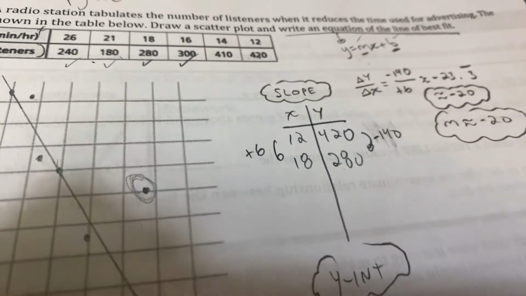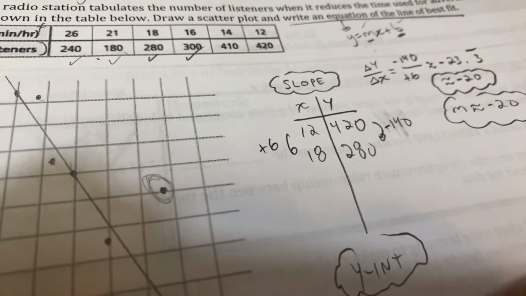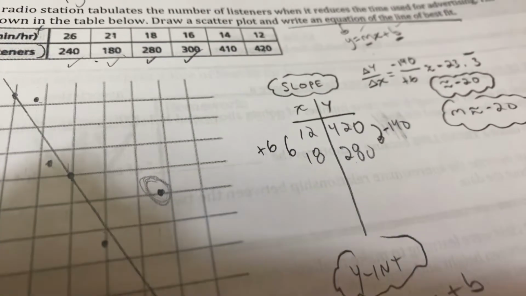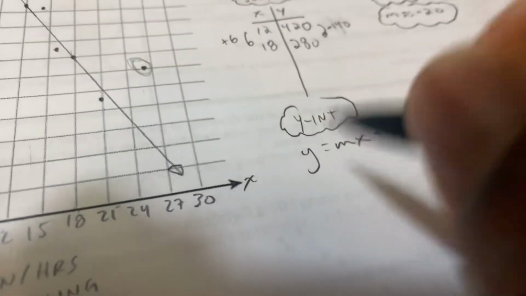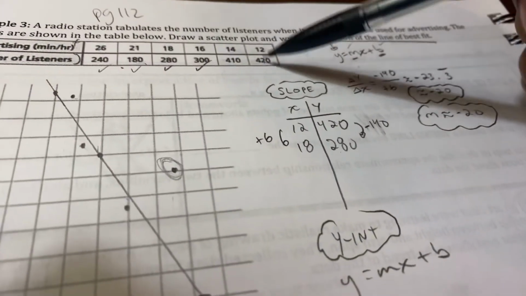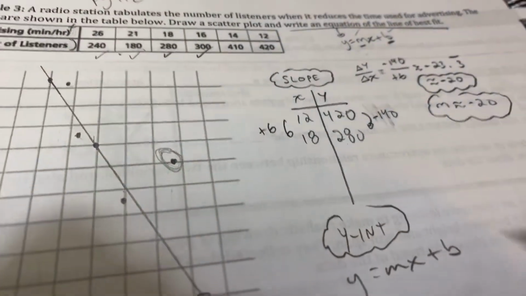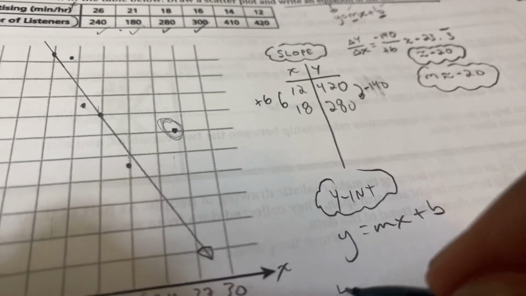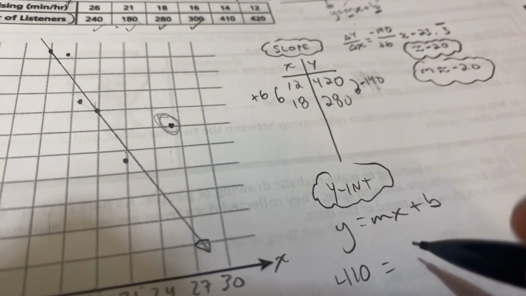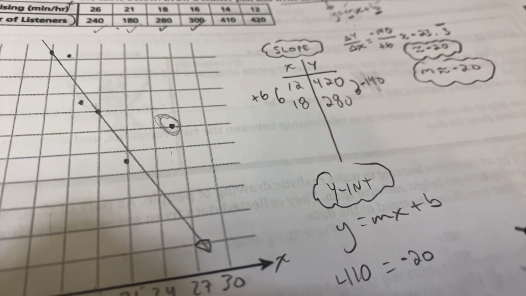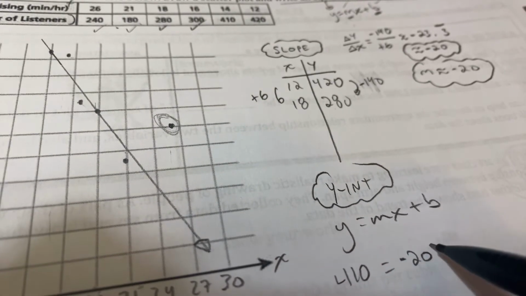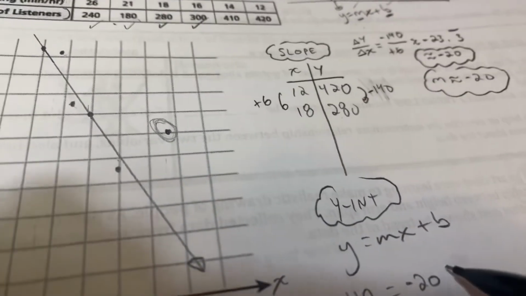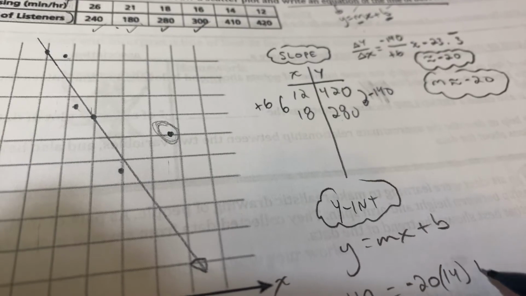Yeah, I know this is ringing bells for some of y'all. y = mx + b is our original equation. Now I just used 12 and 420. Let's use 14 and 410, right? My y is going to be 410. My slope is negative 20. That's the slope that I'm using. My x is going to be 14, plus b.